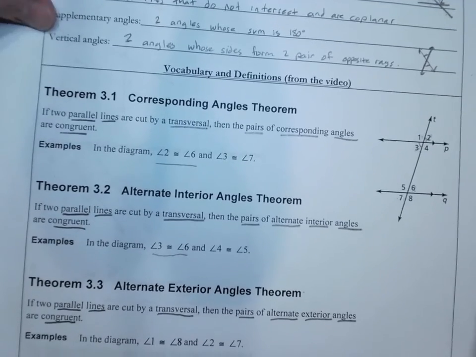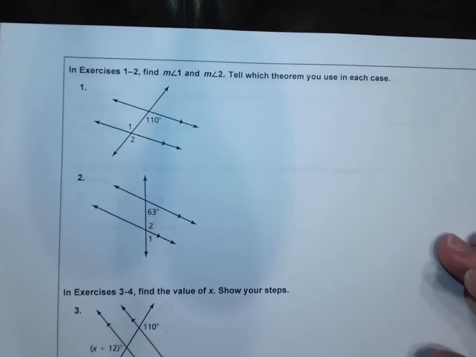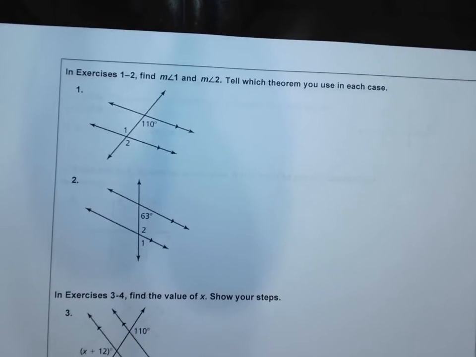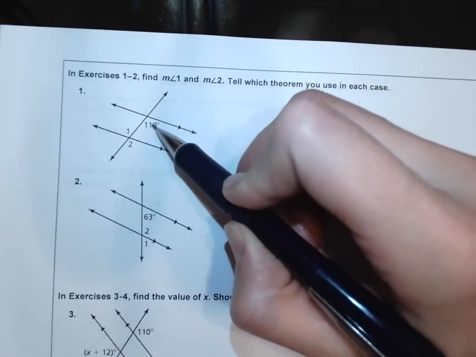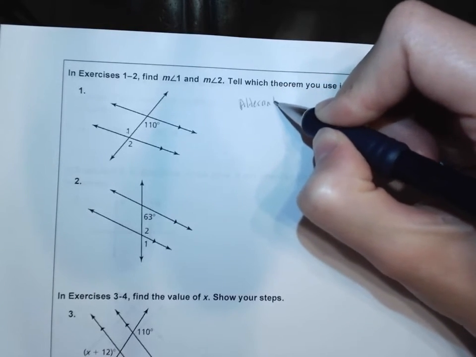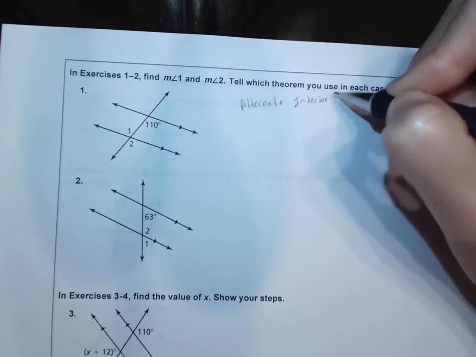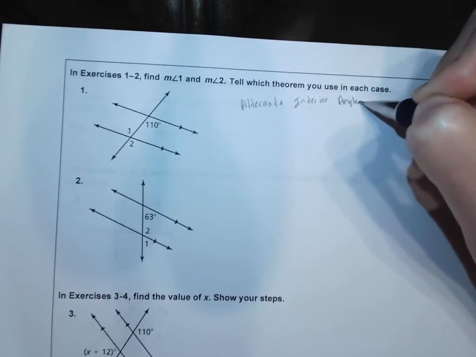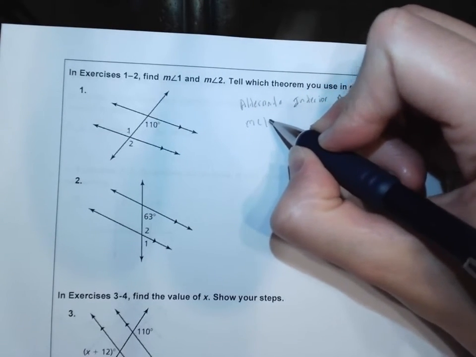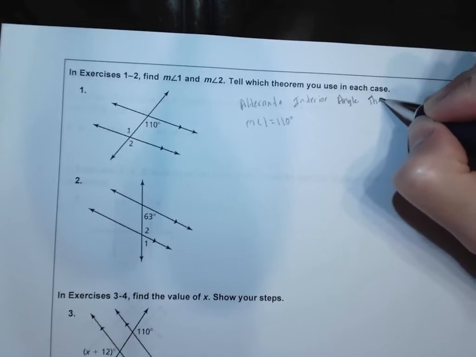Okay, so we're going to look at some examples of when we would use these. This asks us to find the measure of angle 1 and angle 2 and tell which theorem we use in each case. So if we look at angle 1, this angle is an alternate interior angle with the angle shown here. So the measure of angle 1 is 110 degrees based on the alternate interior angles theorem.